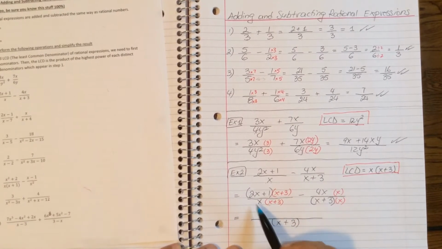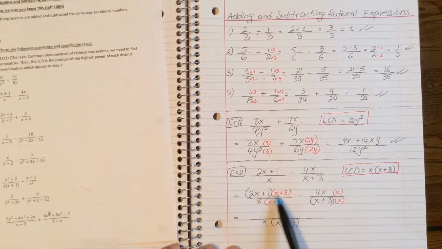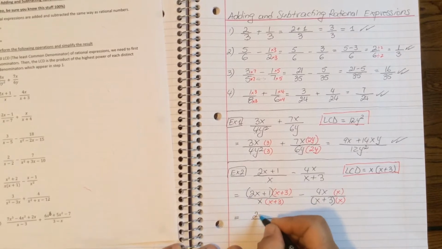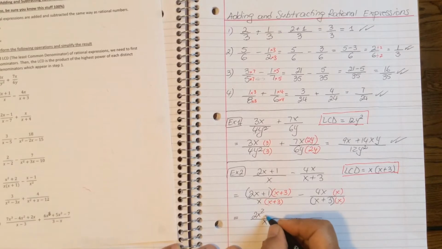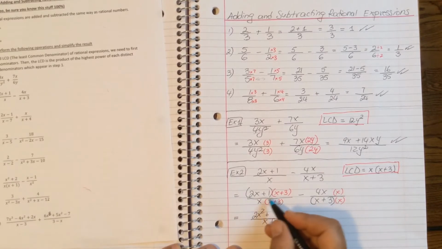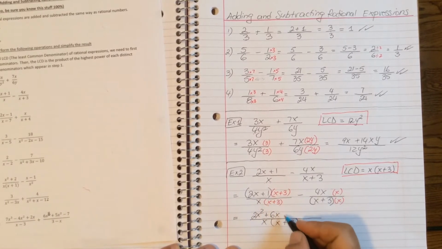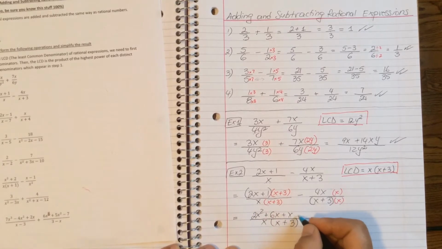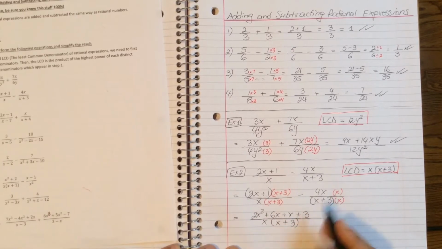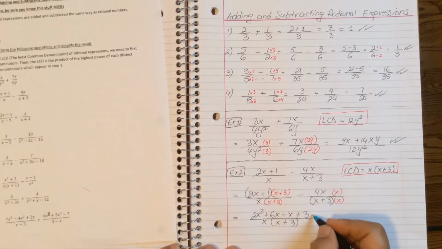And let's see what I have on the numerators. So let's use the distribution property here. 2x times x is 2x squared. 2x times 3 is 6x, sorry. 1 times x is x. And 1 times 3 is 3. And from the second, I have negative 4x squared.